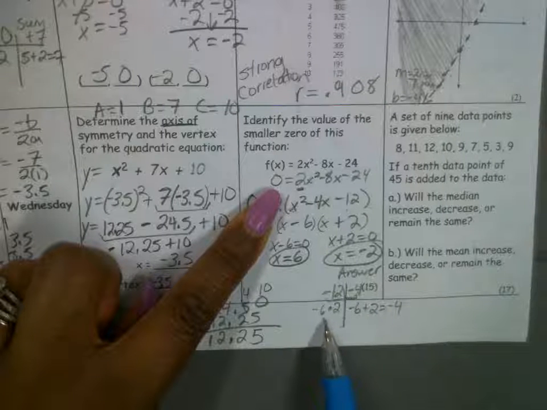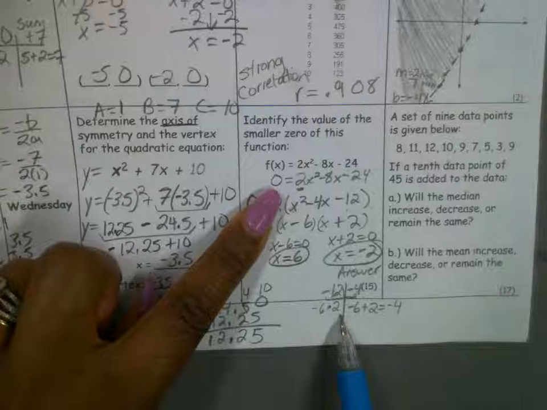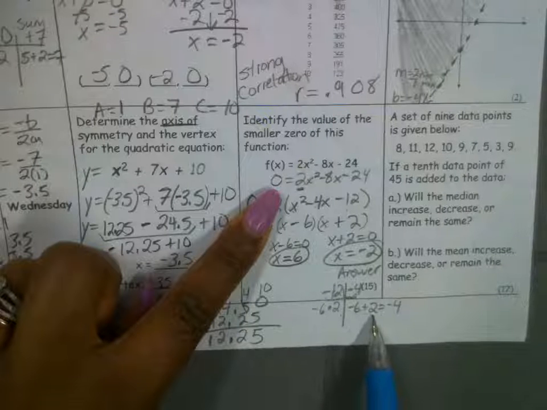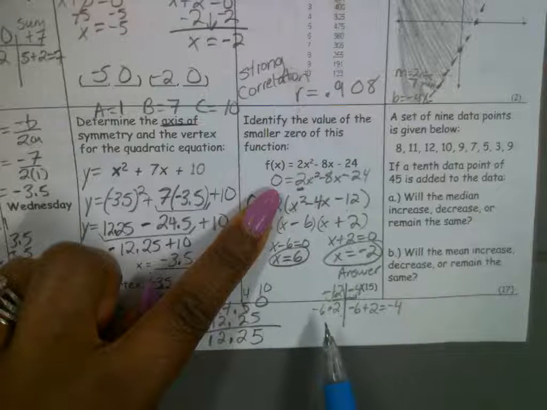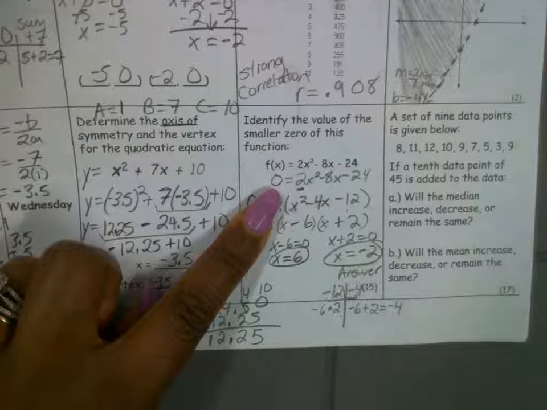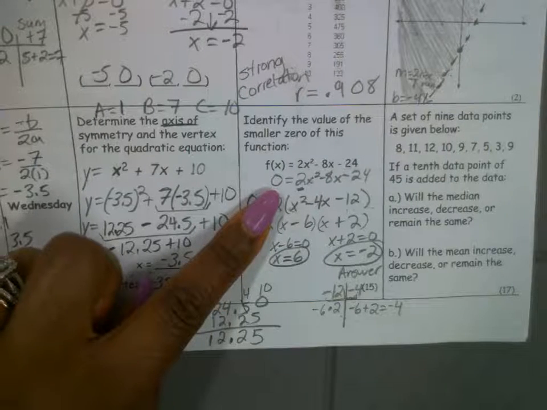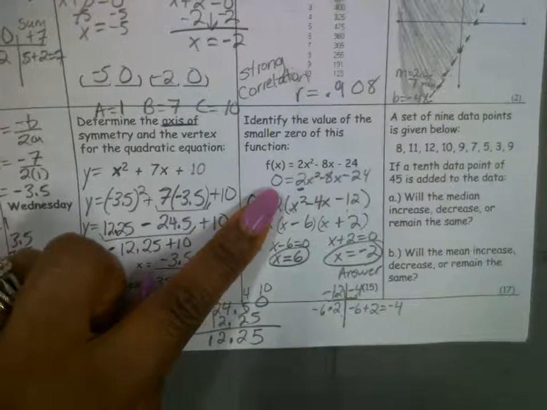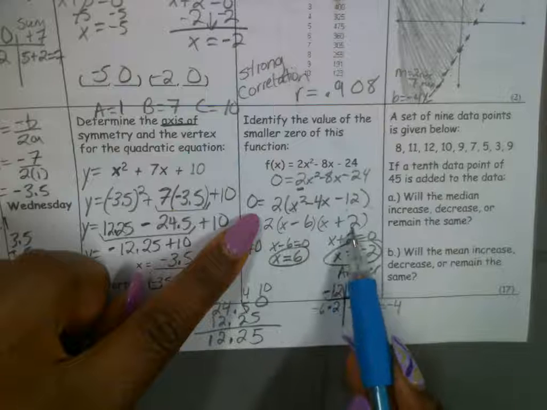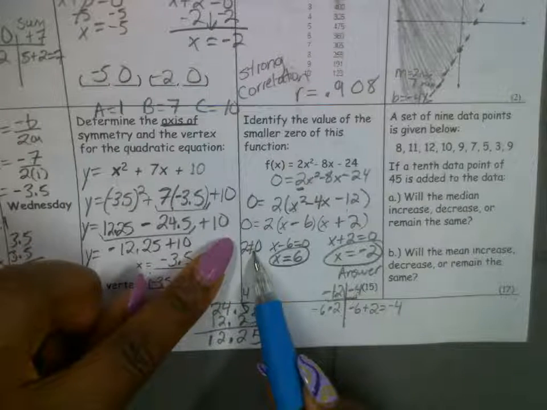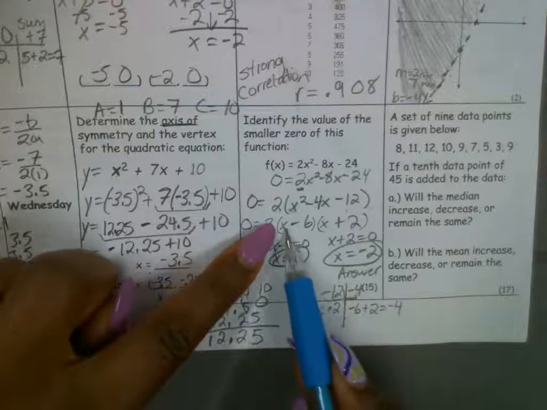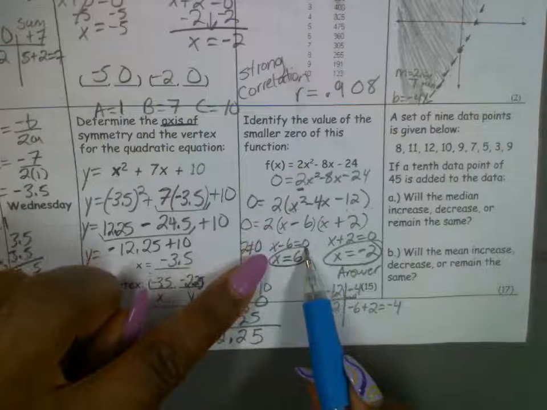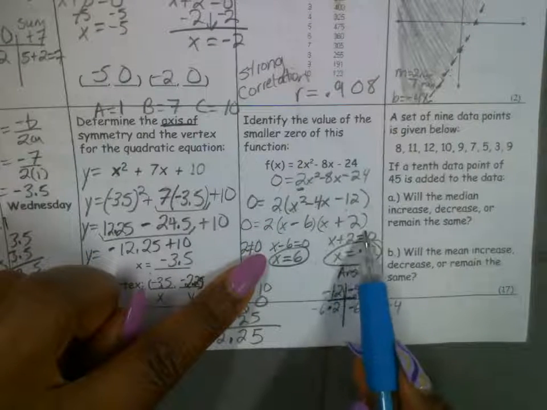Okay. So the only 2 is negative 6 times 2. Negative 6 plus 2 gives me negative 4. So those are the 2 numbers that work. Are you okay with that? Yes, no, maybe? So now you're going to take all of these factors and set them equal to 0. So that's 2 is equal to 0, which is not true. That's x minus 6 is equal to 0. And that's x plus 2 is equal to 0. And you solve for x.